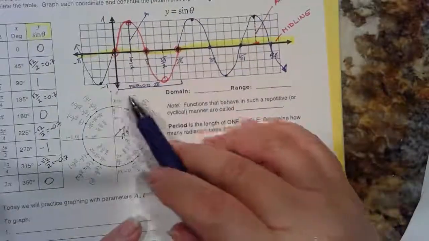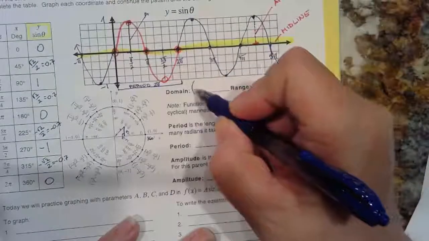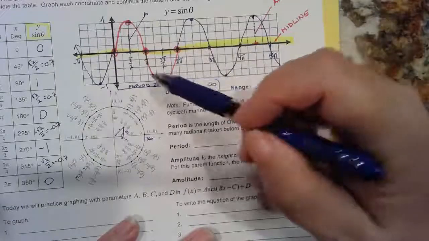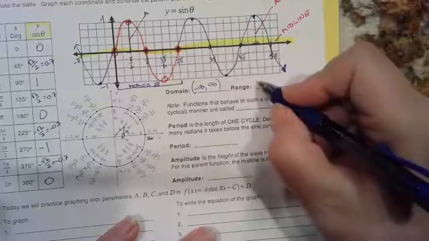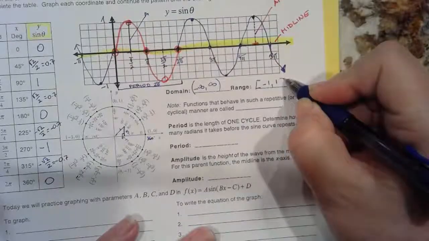Okay, so let's talk about the graph. First of all, I want you to notice that it goes into infinity. So your domain is open brackets, negative infinity to positive infinity. Range is somewhat limited. It goes from positive 1 down to negative 1. So it's closed brackets, negative 1 and positive 1.